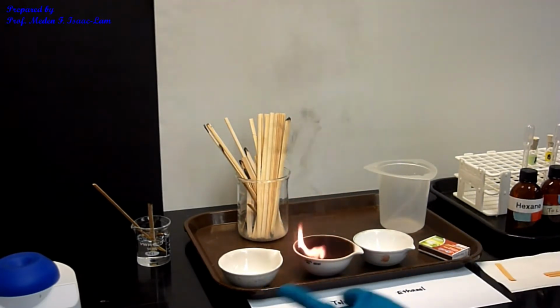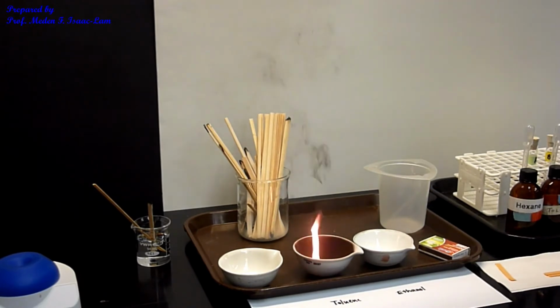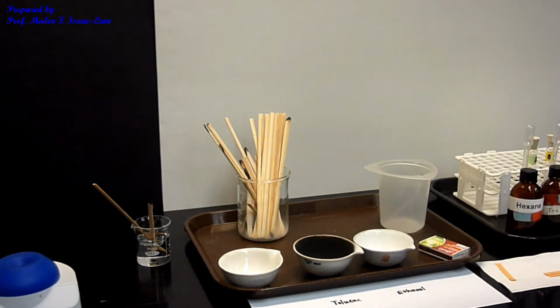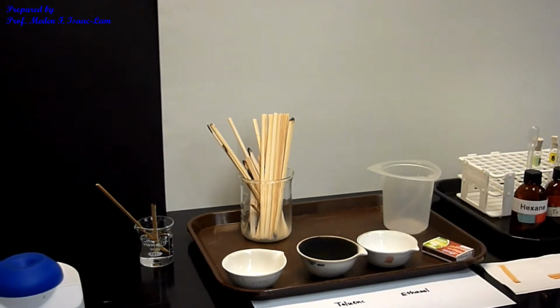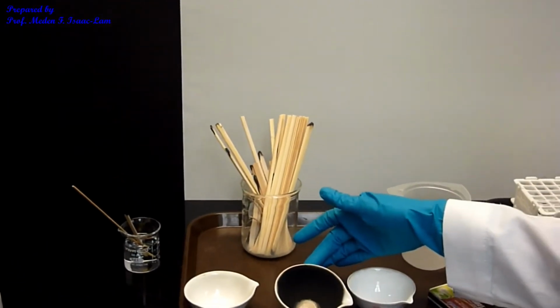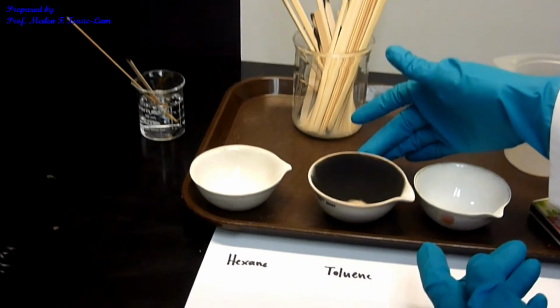So the hexane was clean. This one is dirty. It's a lot of carbon being burnt. So you can look. It's still hot. But anyway, this one was clean. And this one you can see dark. Okay?